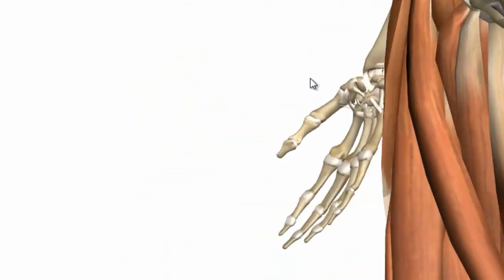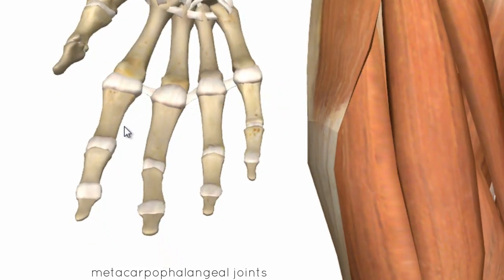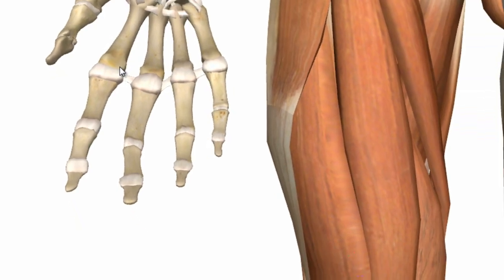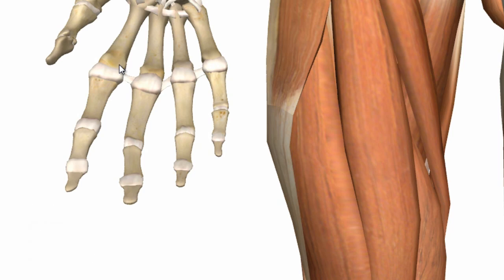Okay, so next we've got these joints between the metacarpals and the phalanges. These are called metacarpophalangeal joints. These joints are condylar joints, and you get much more movement at these joints than the previous joints. At the metacarpophalangeal joints, you get flexion, extension, abduction, and adduction, and you can combine all these movements to produce circumduction, and then you've got a little bit of rotation at these joints as well. We'll just take a look at some of the ligaments at these joints.